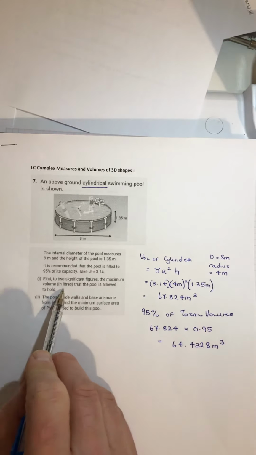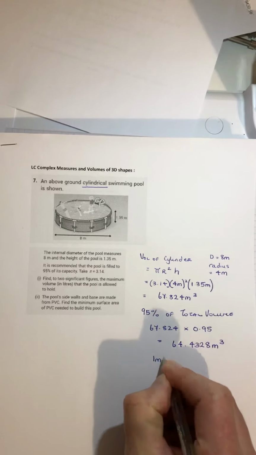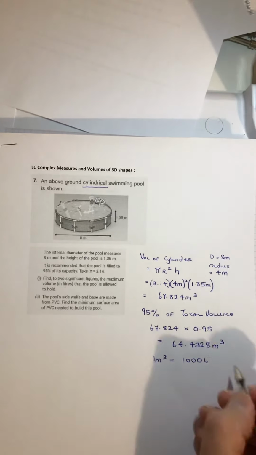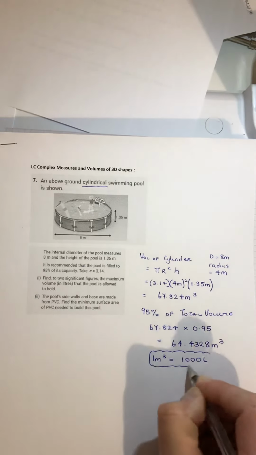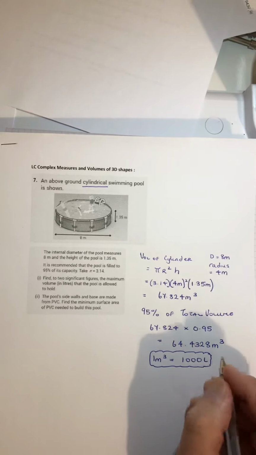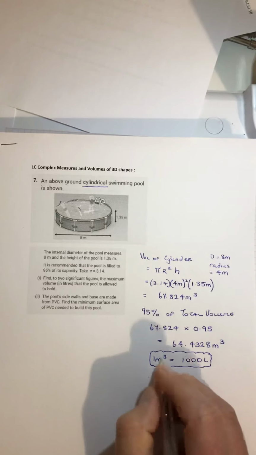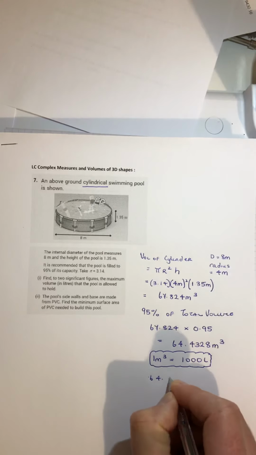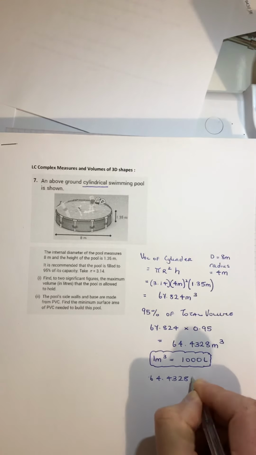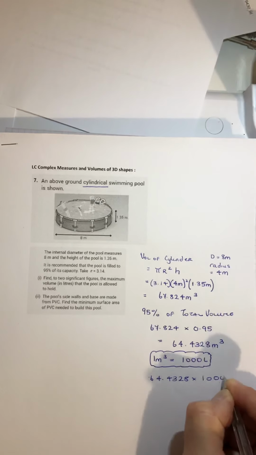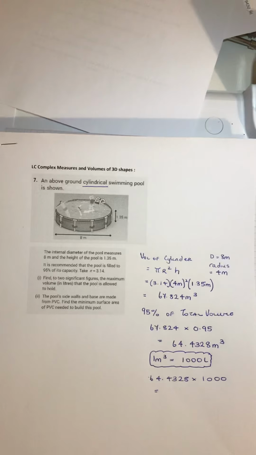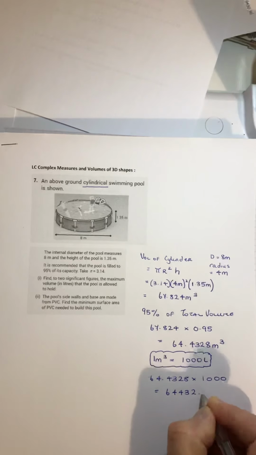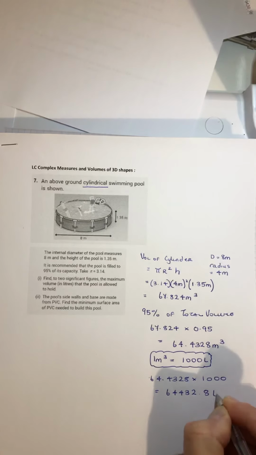which when we round, we want the answer in litres. So 1 meter cubed is equal to 1000 litres. Okay, so that's something for you to note. So in this case here, 64.4328, multiply that by 1000 is equal to 64432.8 litres.